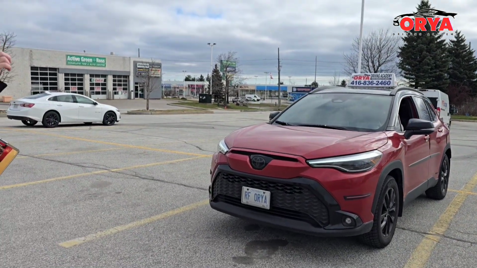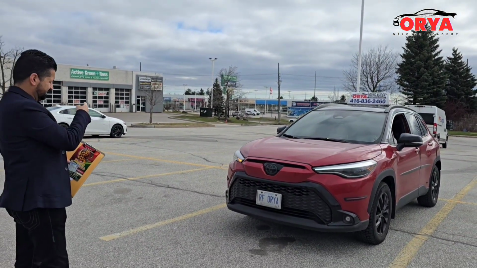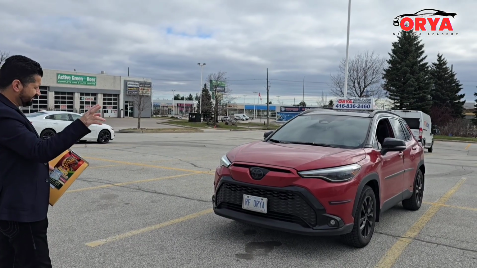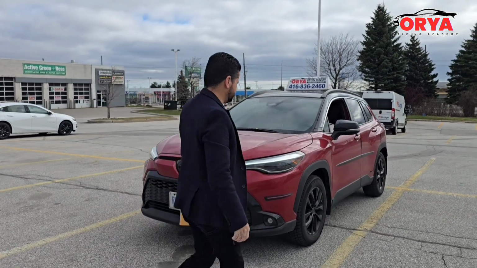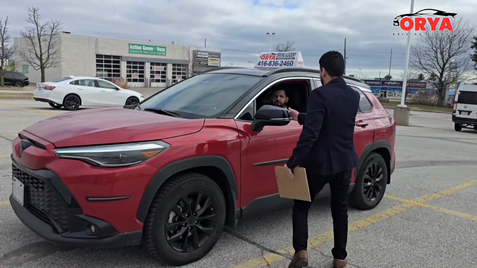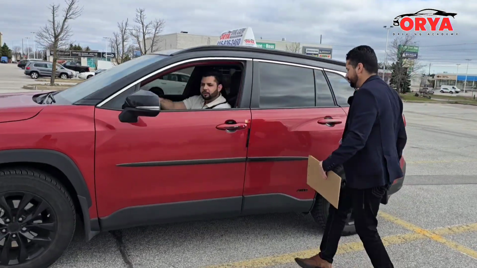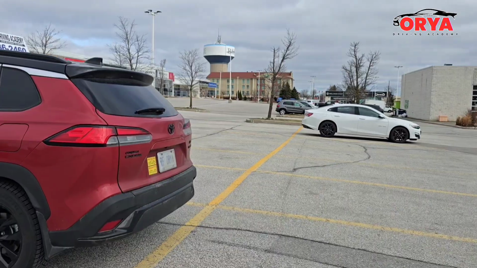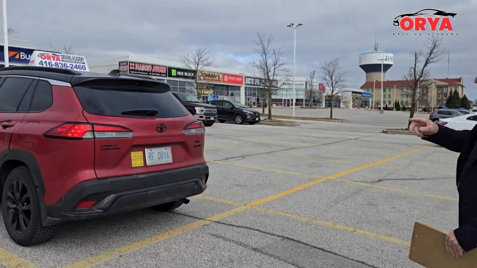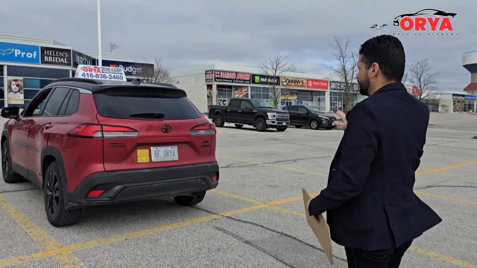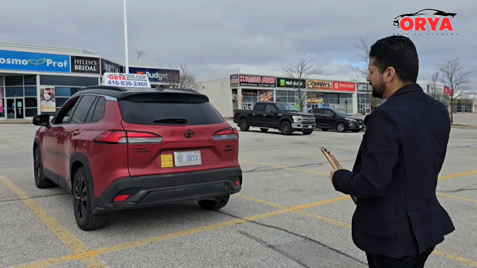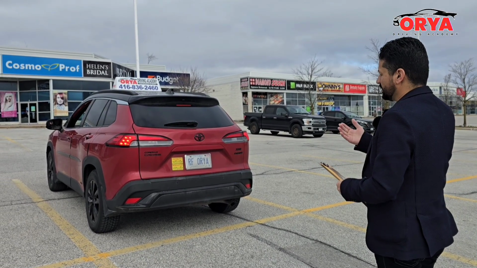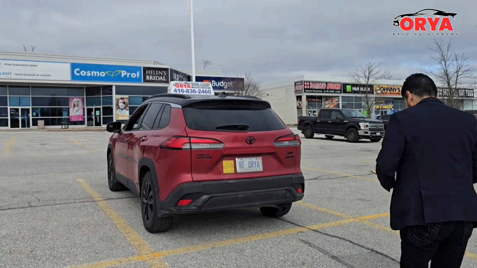Can I please have the right signal? Left signal? Thank you. Watch me in the mirror and let's do the same thing in the back. Okay. Can I please have the left signal? Right signal? Can you turn off the signal, please? Yes. Step on the brake. Okay. Take your foot off. Thank you.